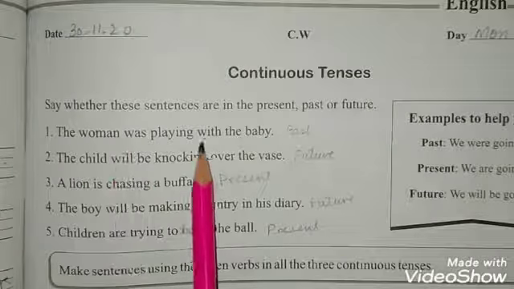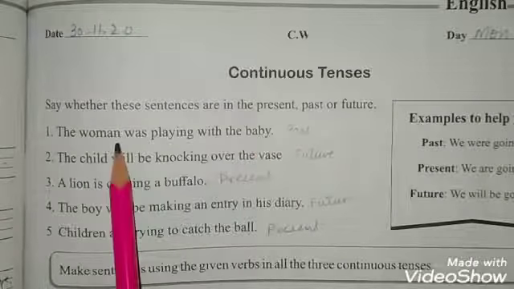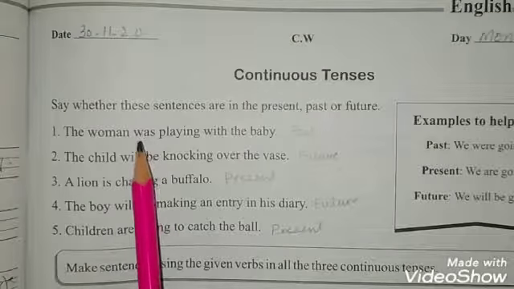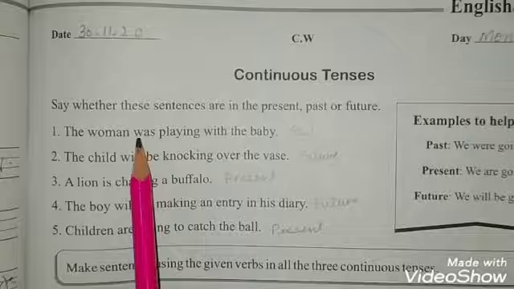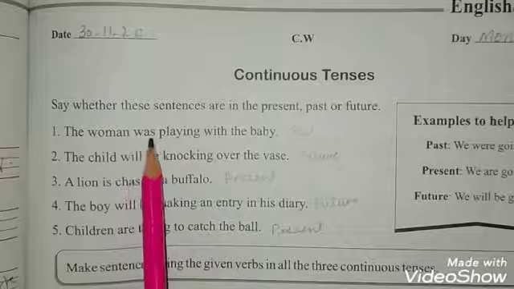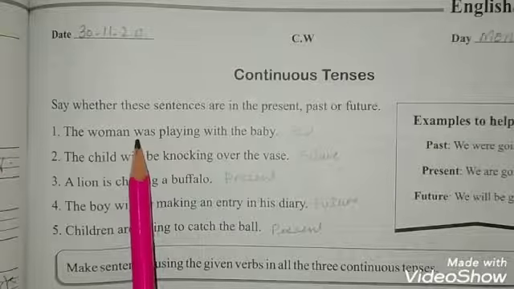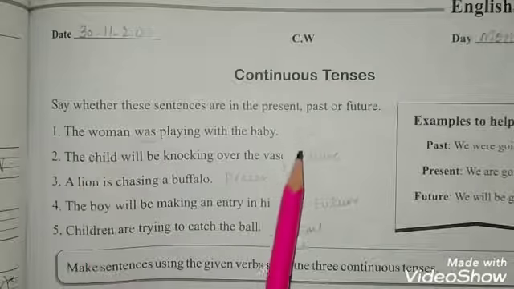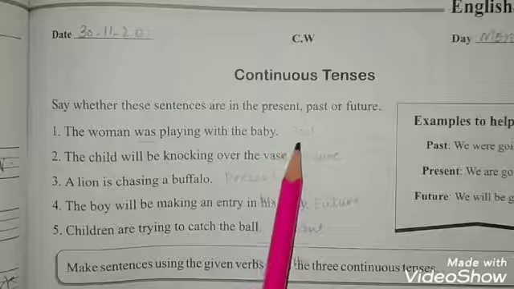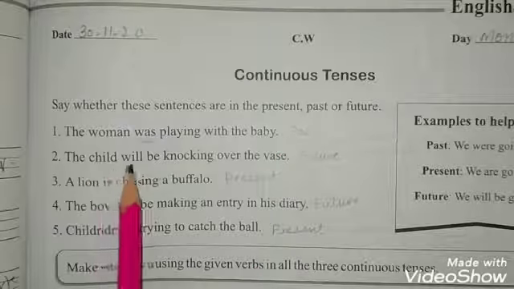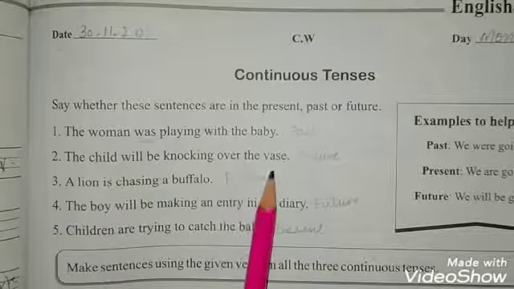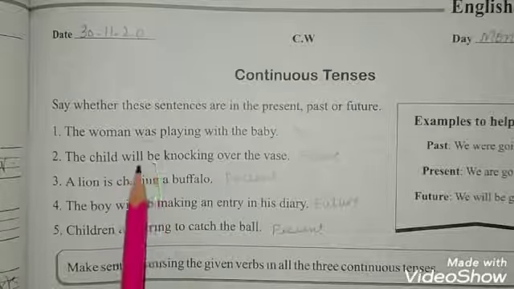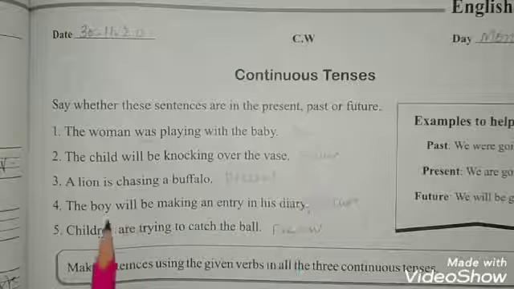The woman was playing with the baby. So how can we judge the tense of this sentence? You will concentrate on the helping verb. The helping verb in this sentence is was. That shows the past tense. So this sentence is in past tense. The child will be knocking over the walls. So the helping verb will be tells you that this is future tense.